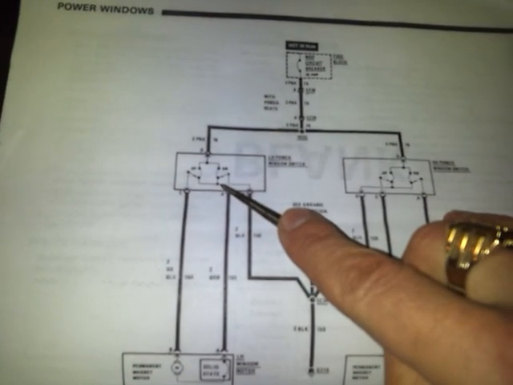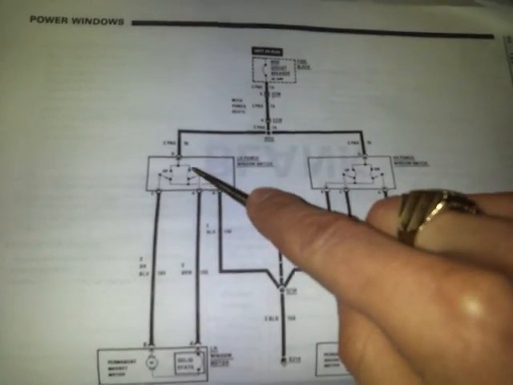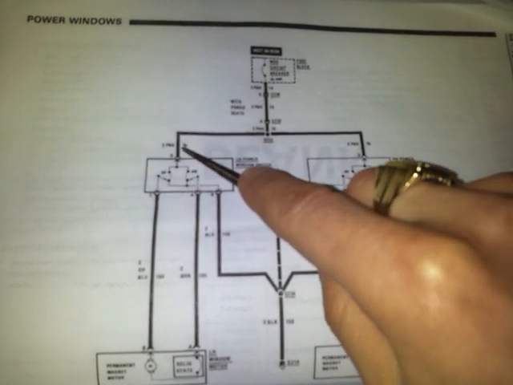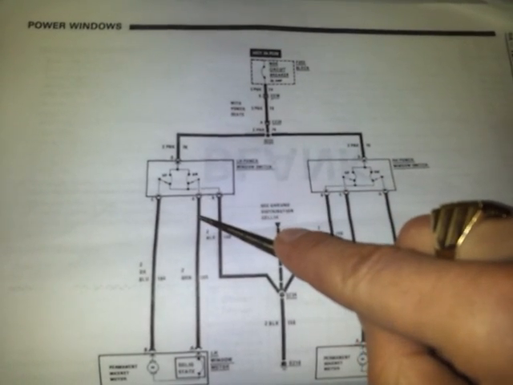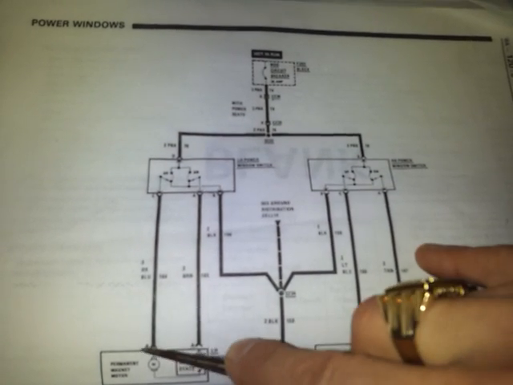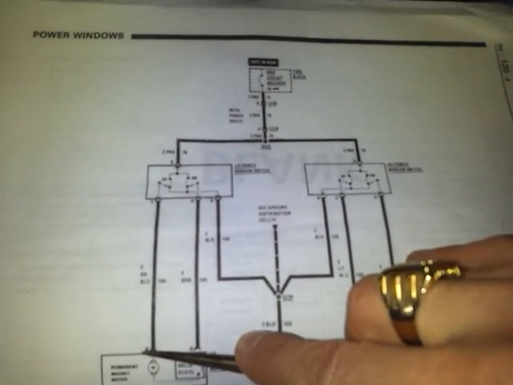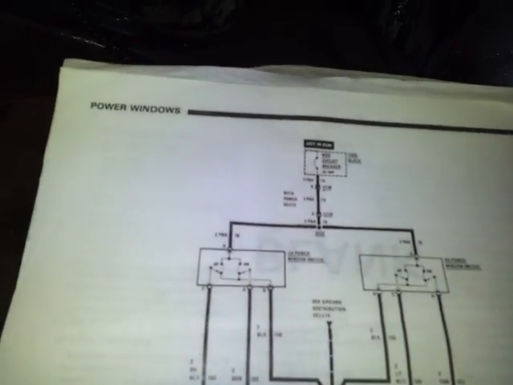Now, once we have power, once we hit the down position here, it'll connect us to our power. So I'm going to check that power comes here. Do the same thing here, and also check to see if there's a ground here by connecting your test light to a good known power source. Let me do that for you guys.